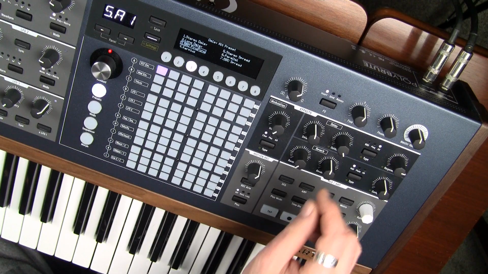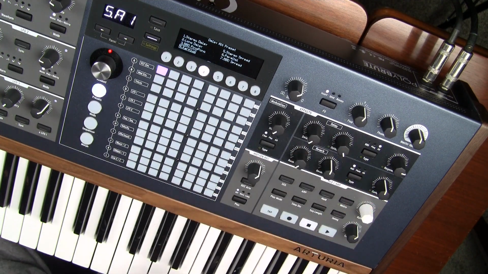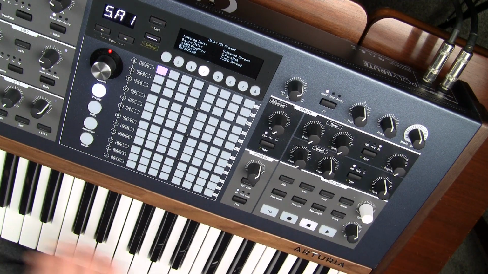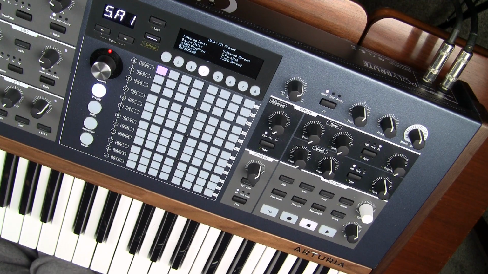Okay, now let's try the Karplus. I'm going to turn the delay all the way down on all counts so we get an understanding of what's happening here. As you might know, Karplus is a mode of synthesis that emulates strings quite well by using very short delays.